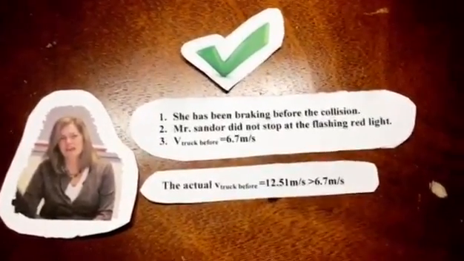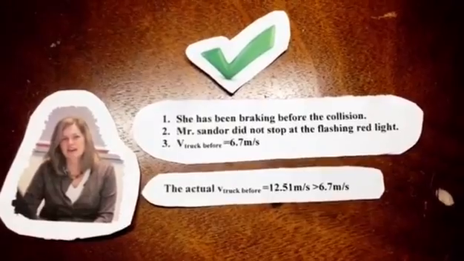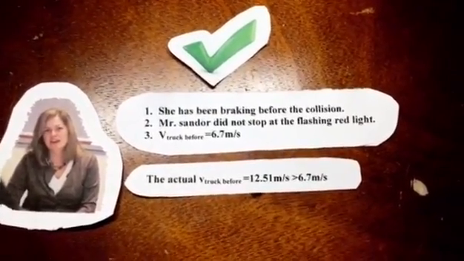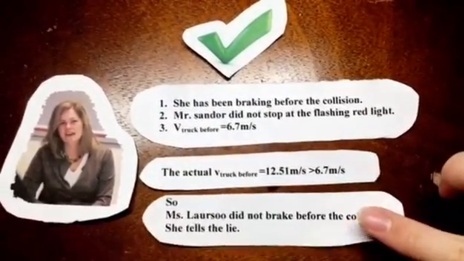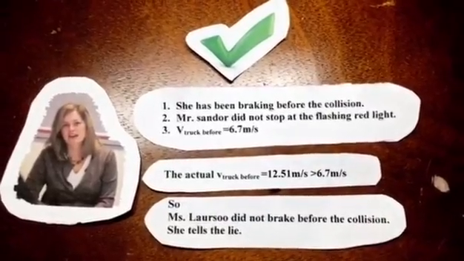second, which is greater than what Ms. Lorsu claimed. Consequently, we can determine that what Ms. Lorsu said was not true. She did not brake before the collision.